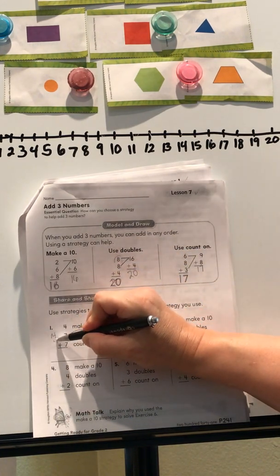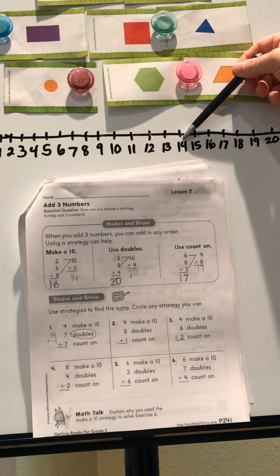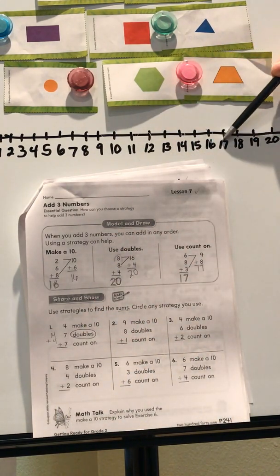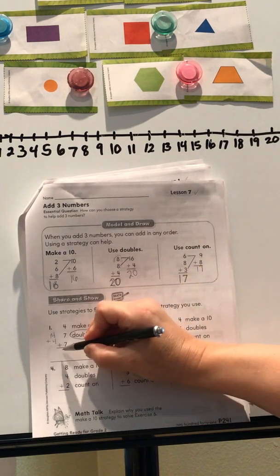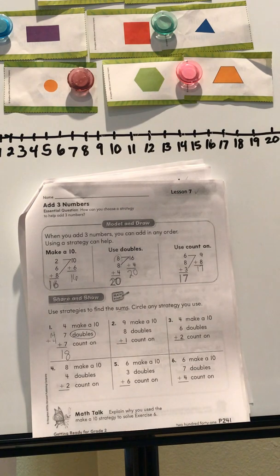So plus 4. So I'm not done. So go to 14 and 4 hops. 1, 2, 3, 4, 18. So my sum is 18, and I use the double strategy.